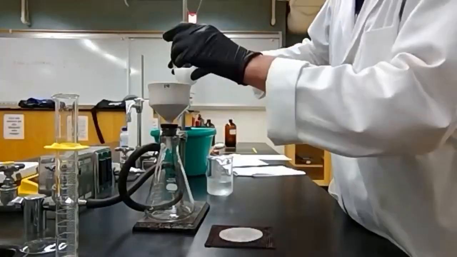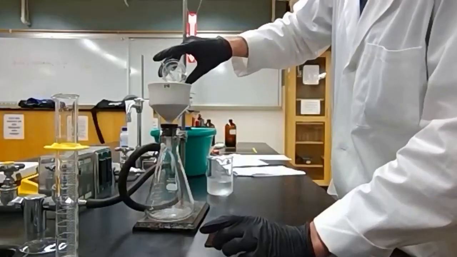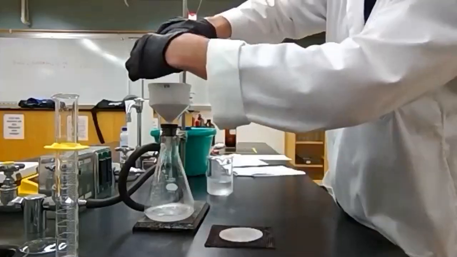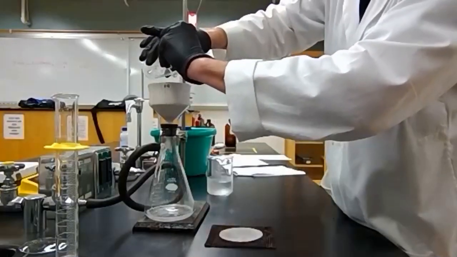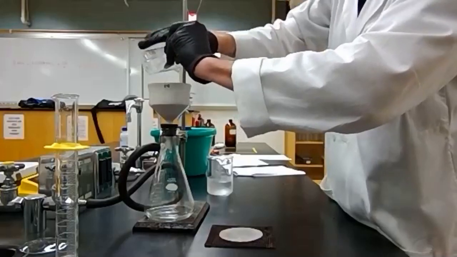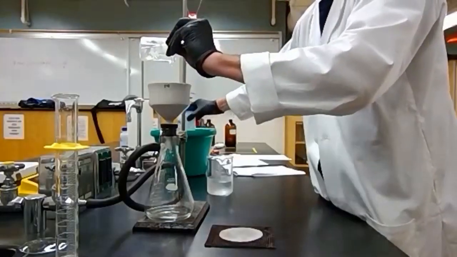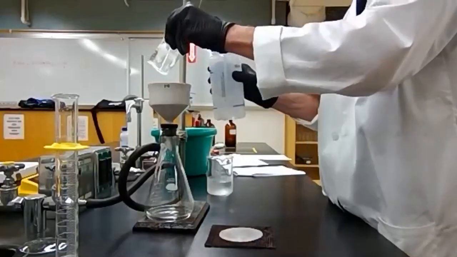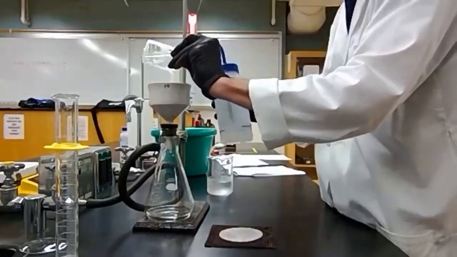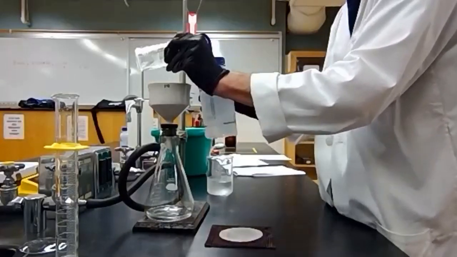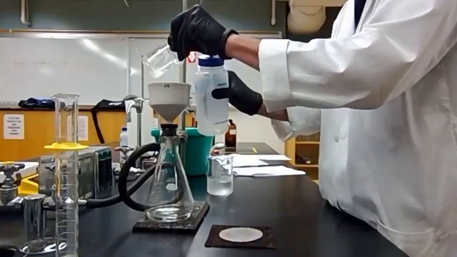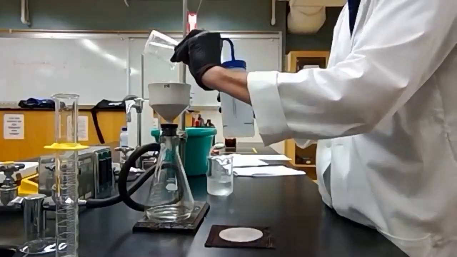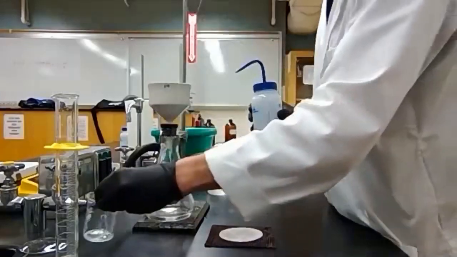Go ahead and pour this in. You can see filtrate, again, which is what we are not interested in. It's being filtered to the bottom. Set aside some cold DI water that we'll use to ensure the rest of the solid material transfers to the filter.